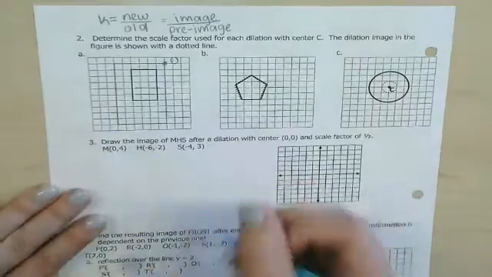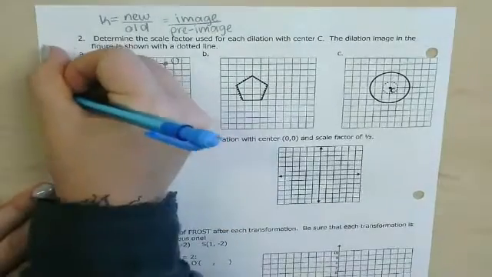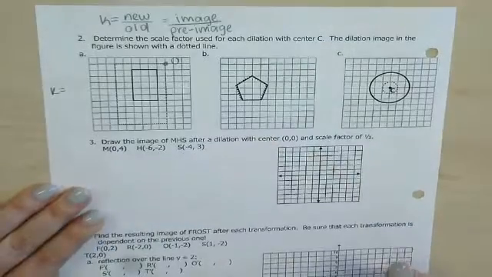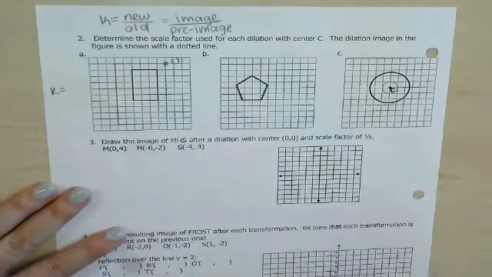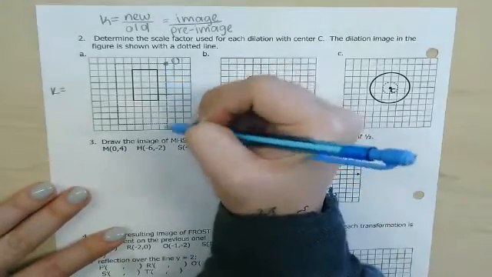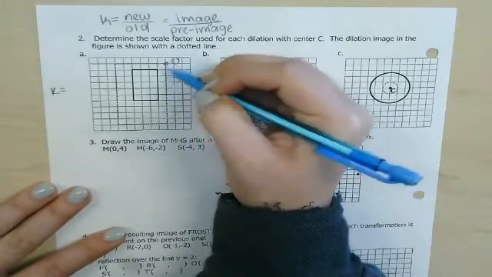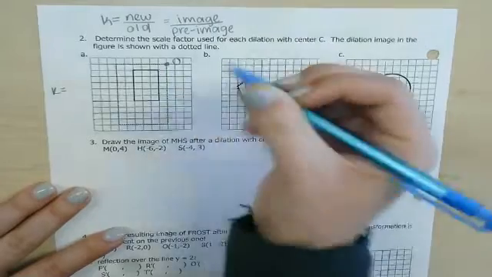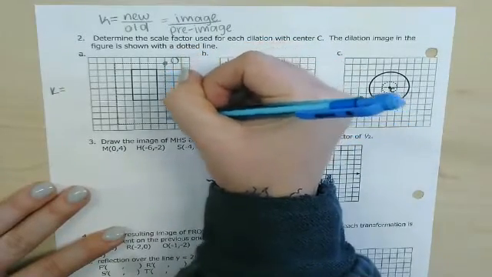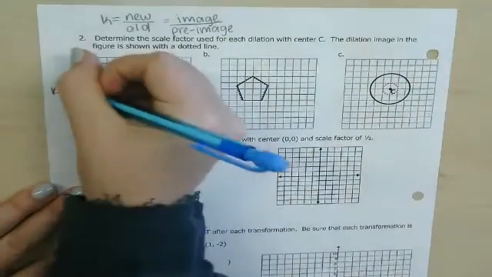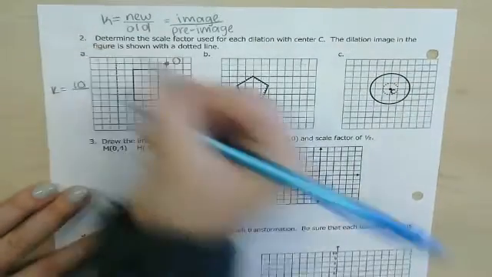Okay, so to find K, we said we put the new over the old, right? So the new is the dotted one. So I'm just going to count how many units the side length of the dotted rectangle is. What did we say it was? 10. Okay. So 10 over.